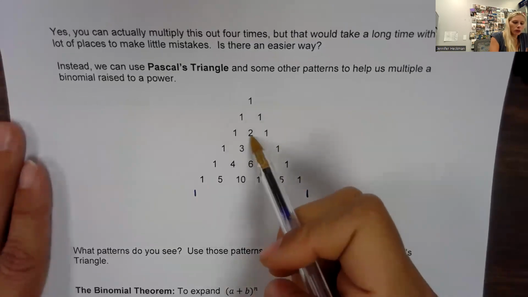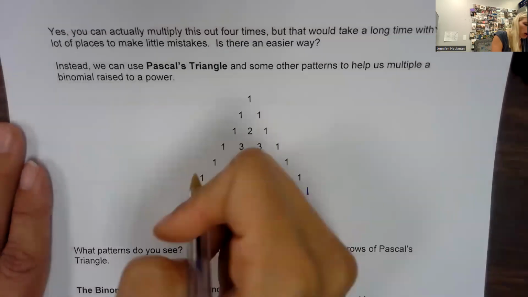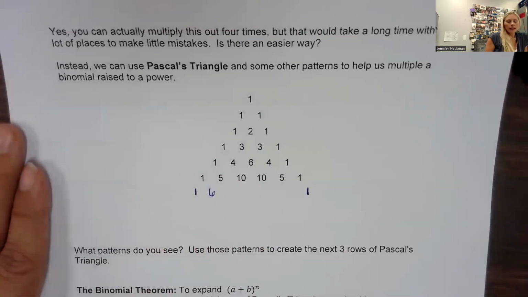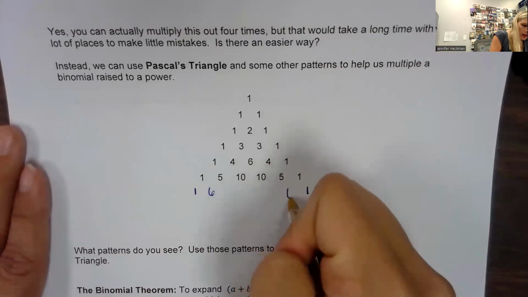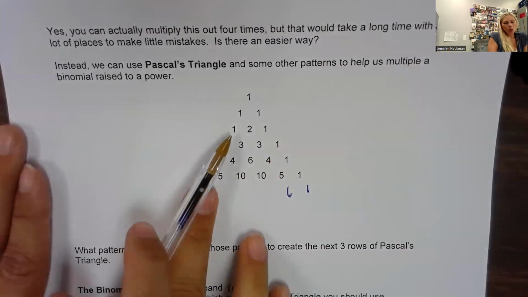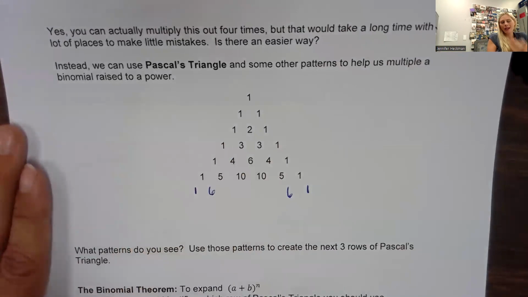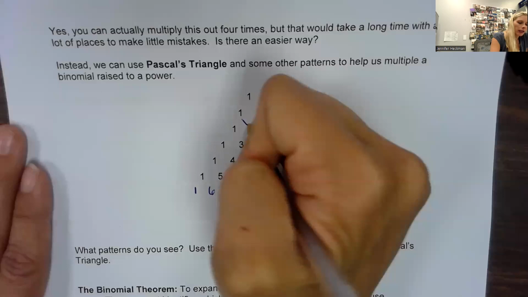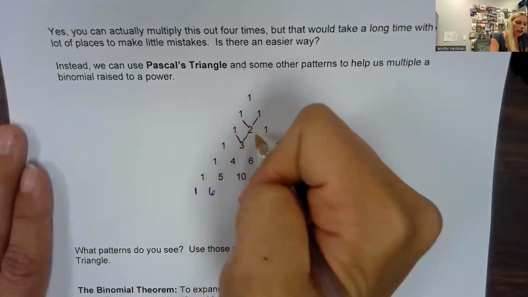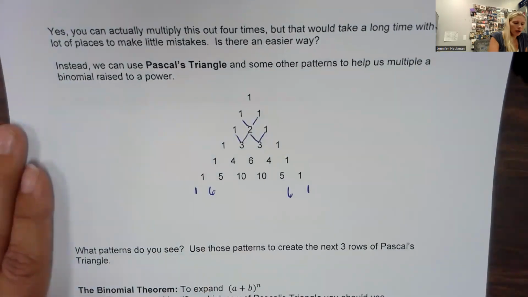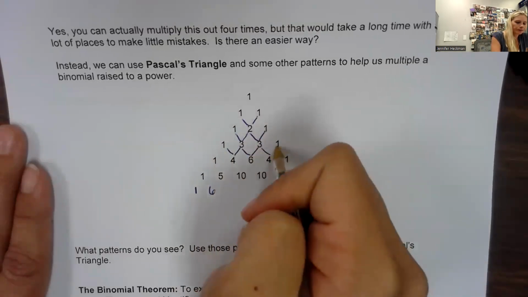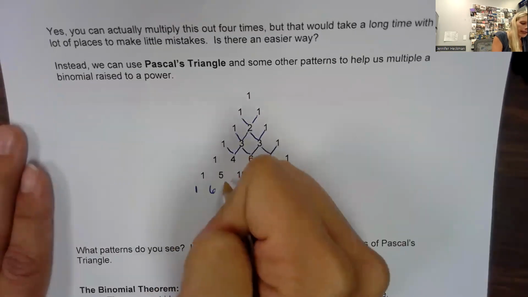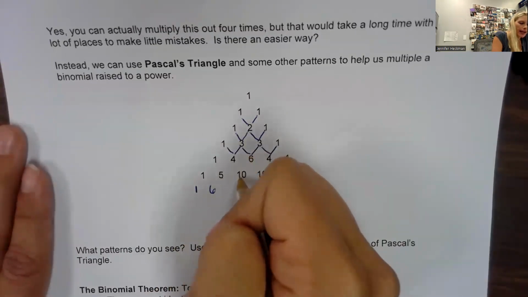Some of you might recognize, well, 2, 3, 4, 5, so this must be 6. Same thing out here, 2, 3, 4, 5, so that must be 6. But then we get to this 1 to 3 to 6 to 10, and you're like, I don't know. Well, I'm going to show you something here. On the inside here, if I put these two and add them together, I get the next number there. That makes sense?